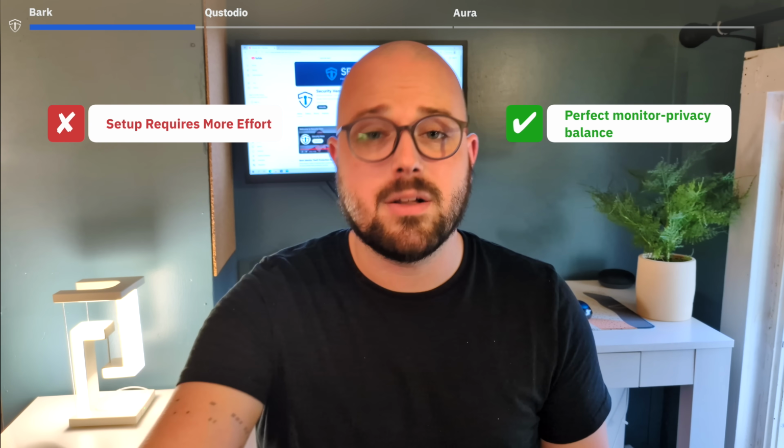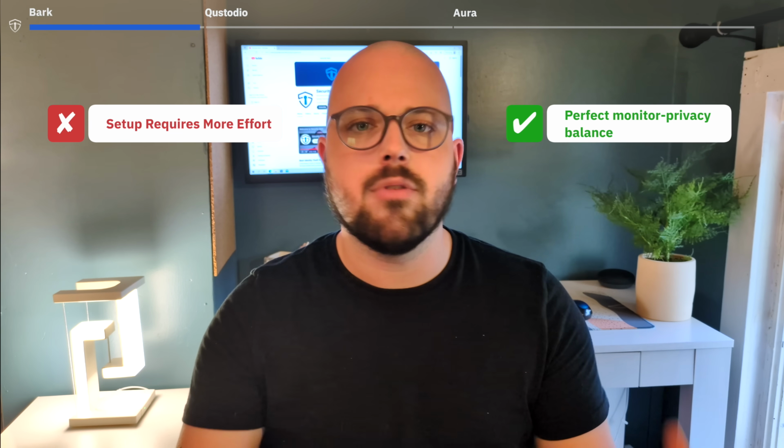For your benefit. Although setting up Bark requires a little bit more legwork on your end than some of the other apps we're going to talk about today, it really is an excellent option for parents who want to respect their child's privacy while also still providing oversight. Now let's move on to Qustodio.